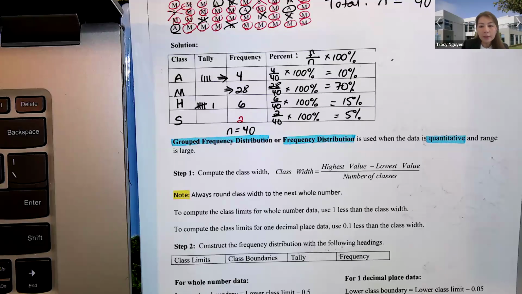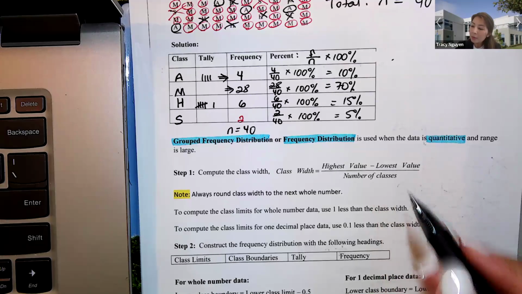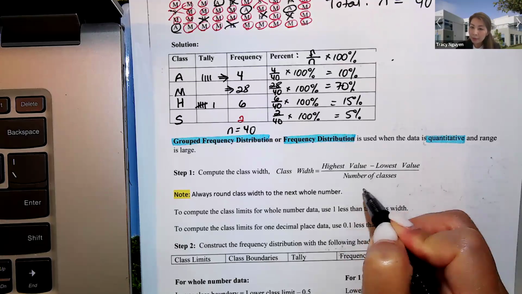So now, in terms of group frequency distribution, we're going to compute the class width. So class width equals the highest value minus the lowest value, divided by the number of classes. The number of classes is always given in the problem.